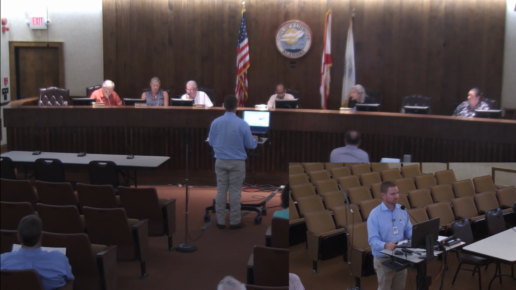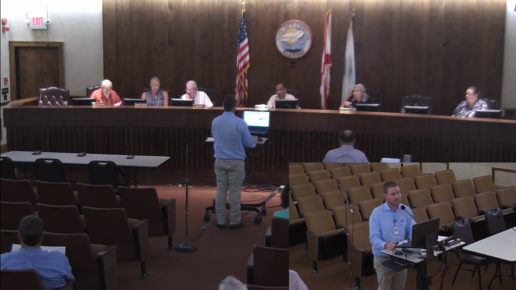Right. So double stack parking, there are other parts in the town that have this. The Elks Club, for example, is one example where there is currently double stack parking. I believe they're zoned B3B as well.